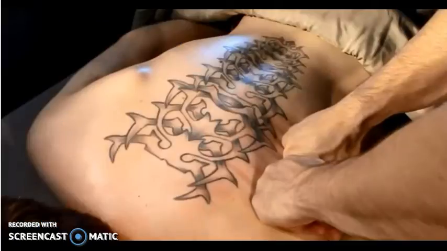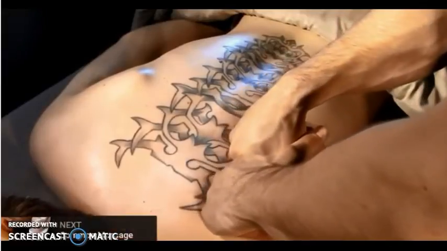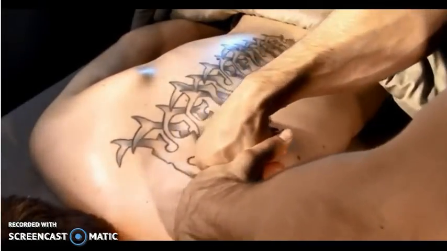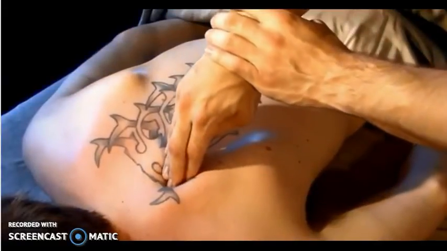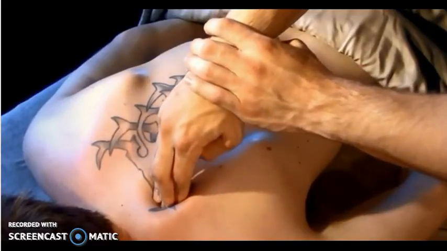Like such. Or you can even do it this way, using your knuckles. This will be the static movement where we make sure that the pressure penetrates into the muscle.